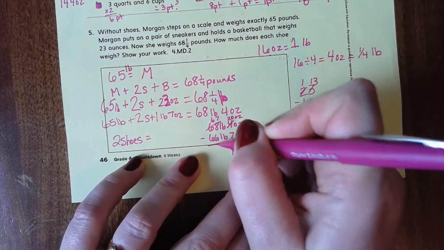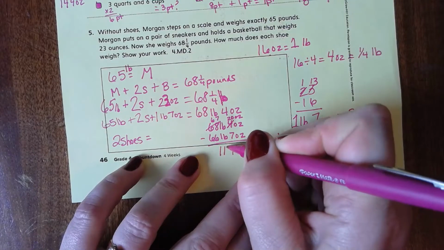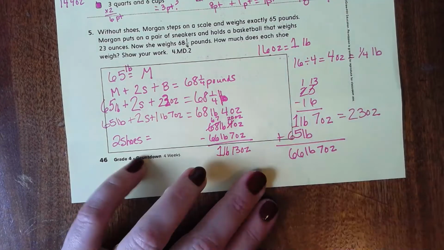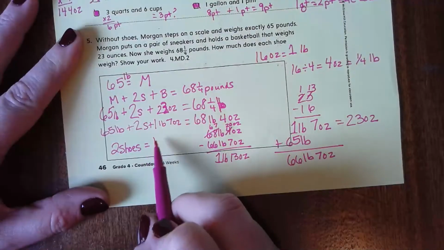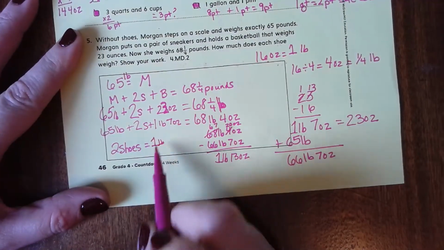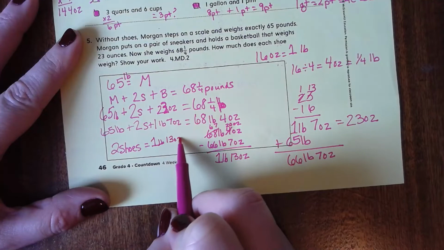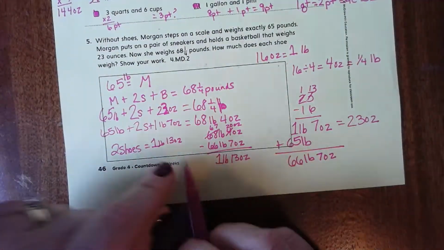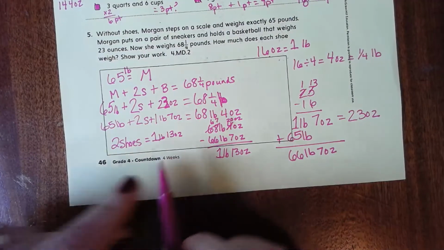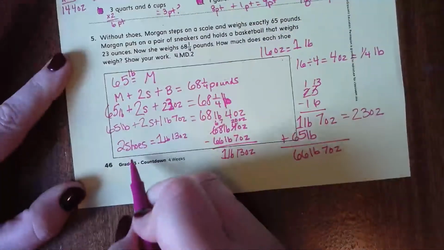And 67 minus 66 is 1 pound. Okay, so 2 shoes is equal to 1 pound, 13 ounces.